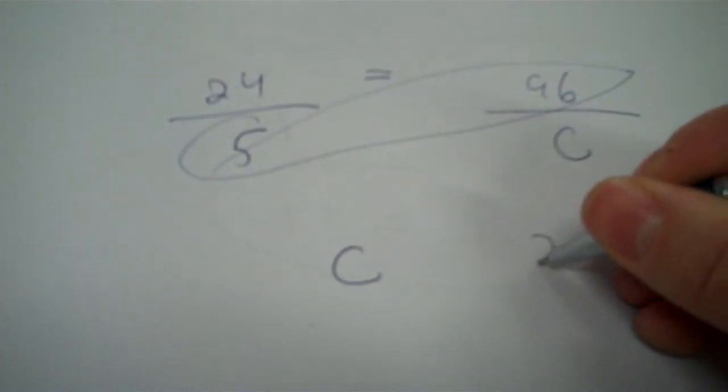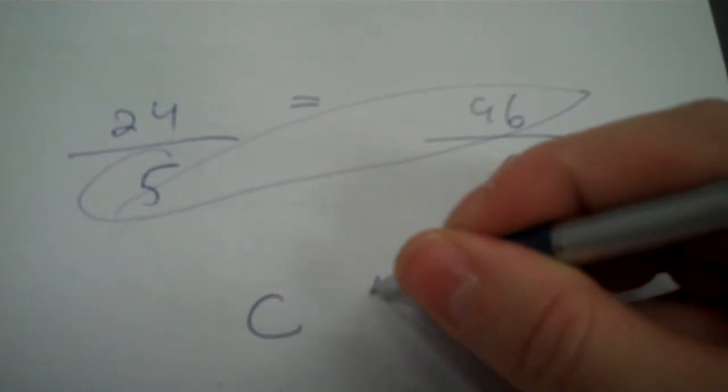I got 20. So I put C, but instead of writing just equals 20, I put less than or equal. It's less than because you only have 96 roses. You can't make more than what you have at your limit.